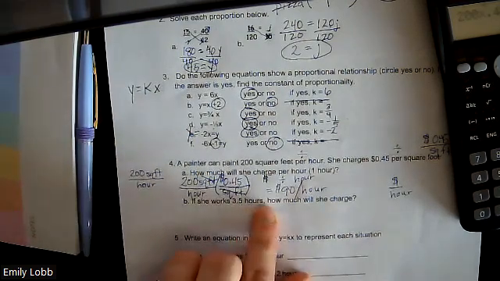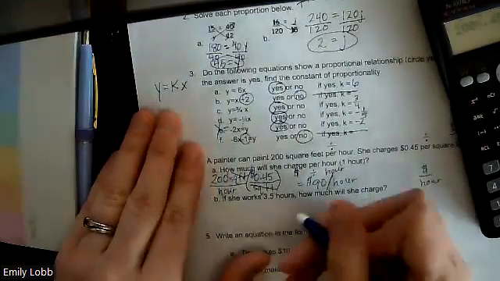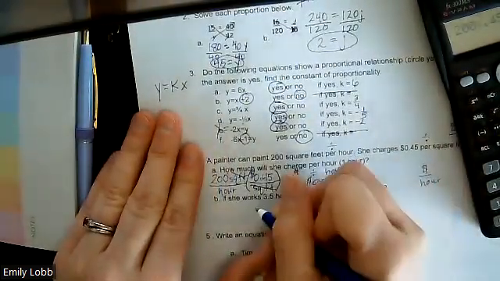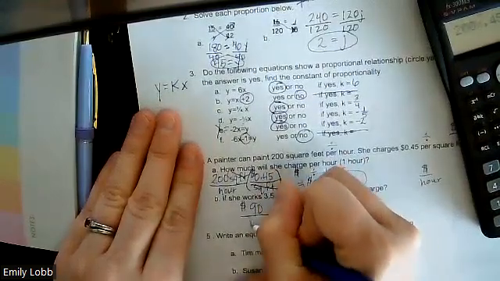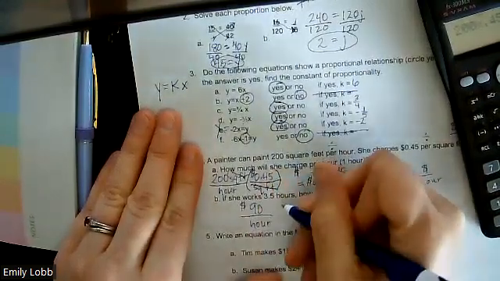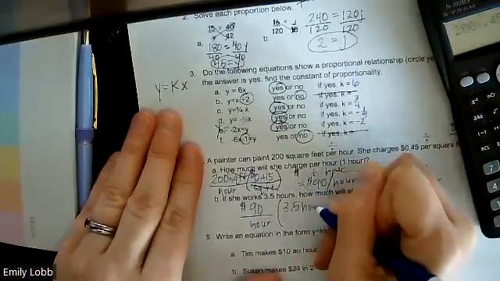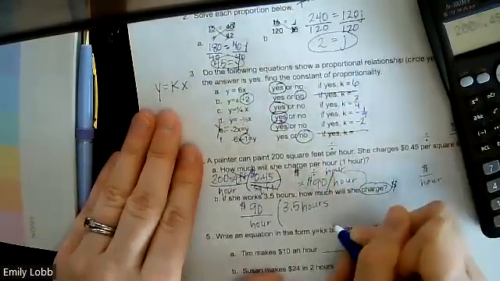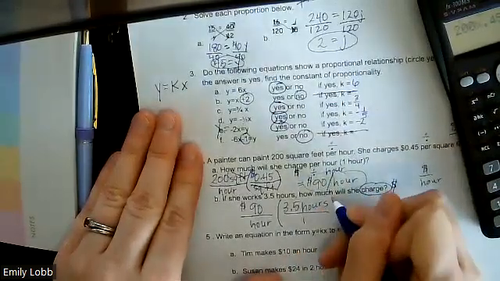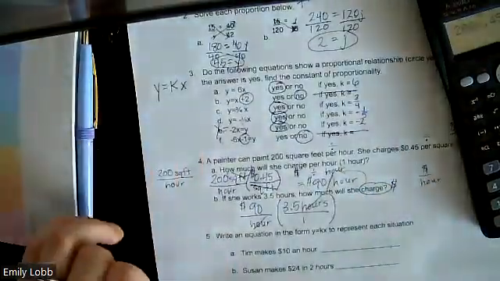So if she works 3.5 hours, how much will she charge? If you're not sure what to do, use your unit rate, right? $90 is on the top, per hour is on the bottom. If she works 3.5 hours, we want to know dollars in the end, right? So won't this cross out our hours to leave us with dollars?